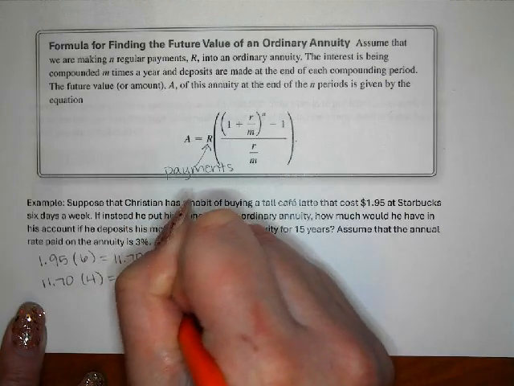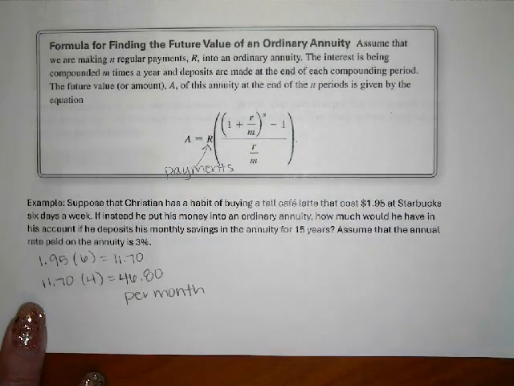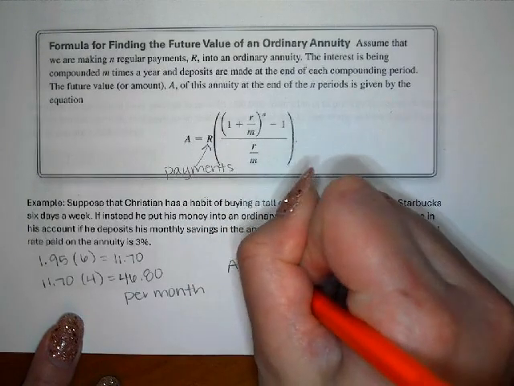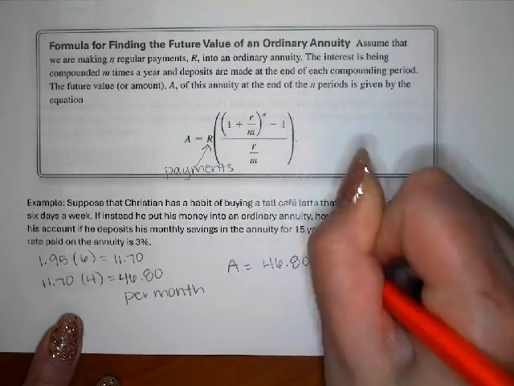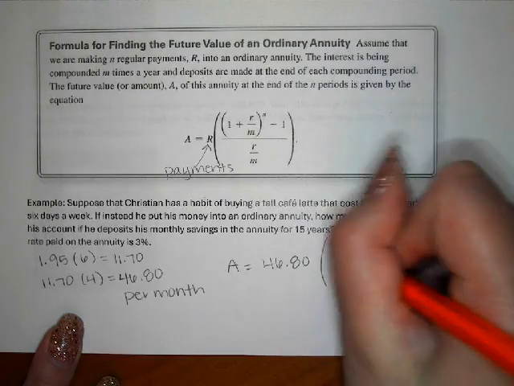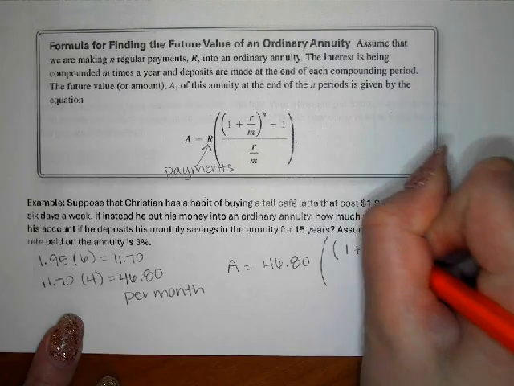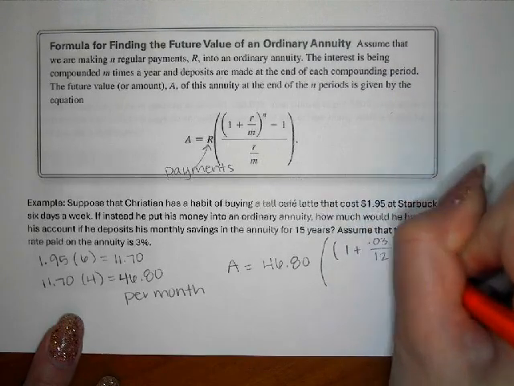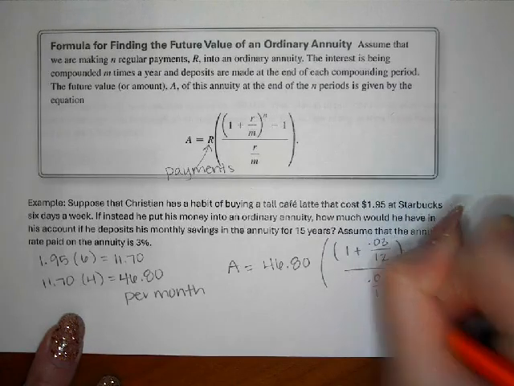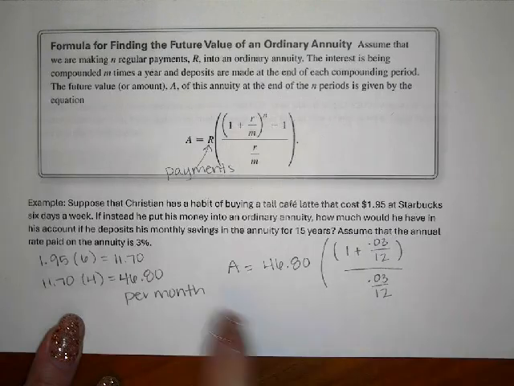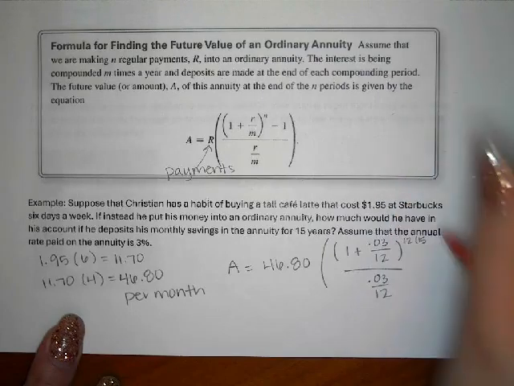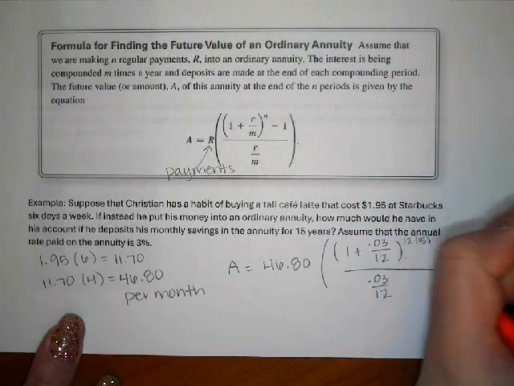Okay, so instead of buying a latte each month, if he was taking that money and making a payment into an annuity each month, that would be $46.80 being paid into the annuity. So that's being paid right there. And then we have 1 plus 3% compounded monthly. Over here, 3% compounded monthly. This would be monthly for 15 years, so we're going to say 12 times 15 up there. And then there's a minus 1.